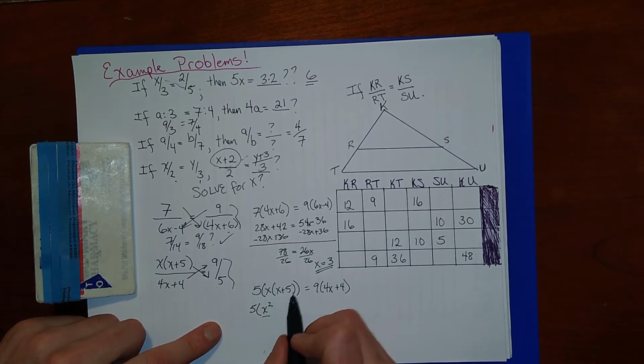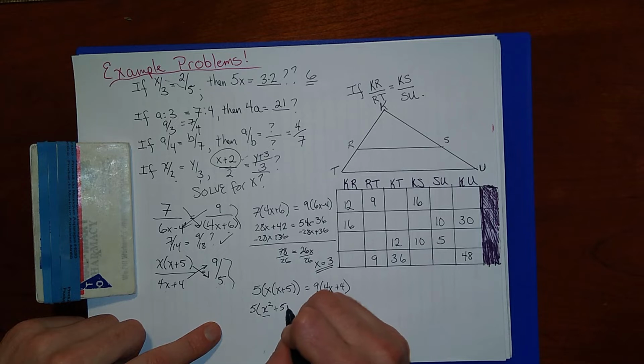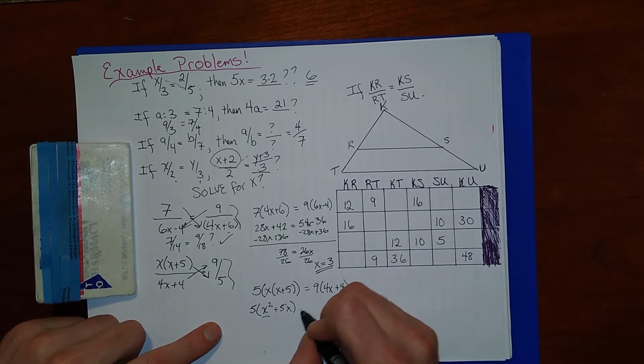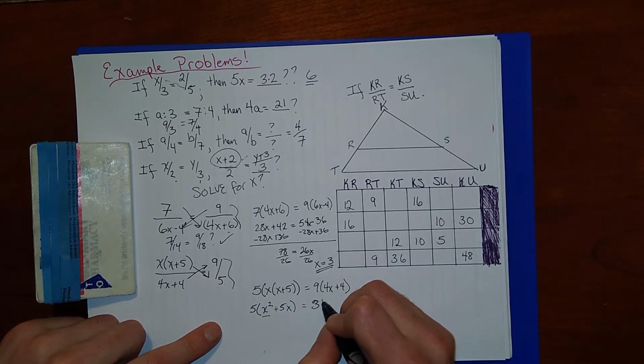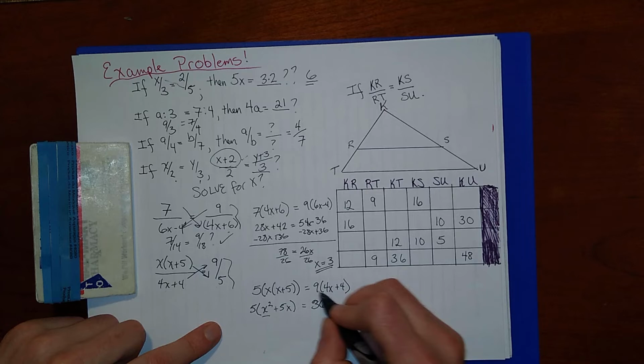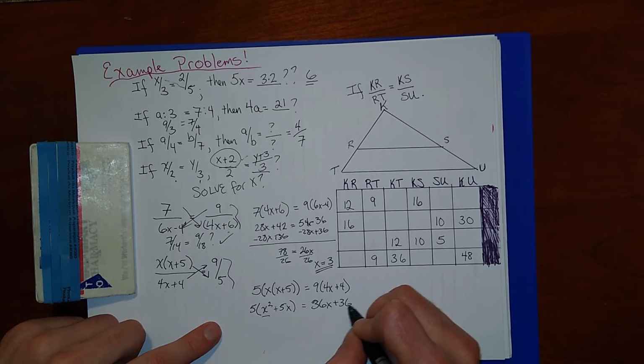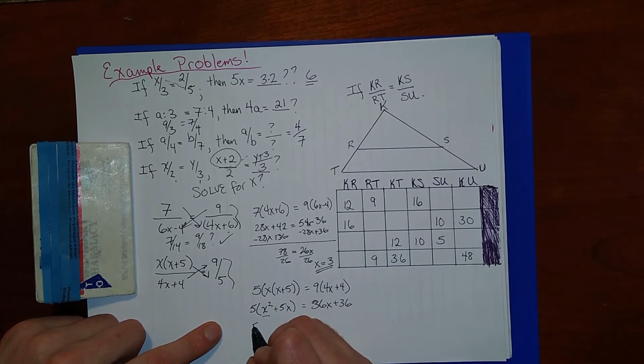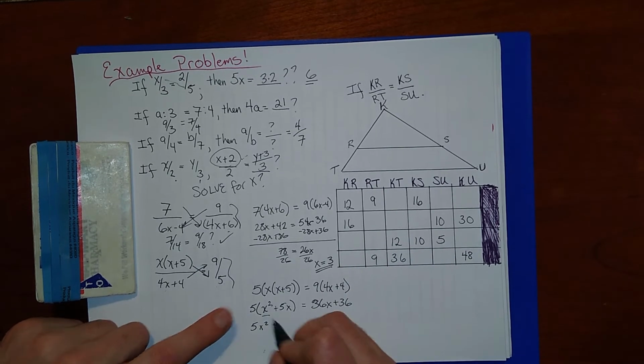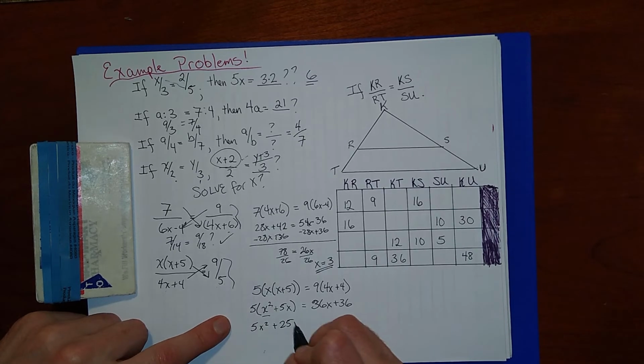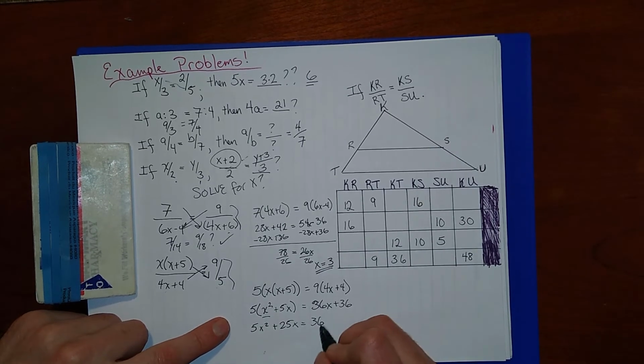x times x is x squared. x times 5 is 5x. And I multiply all of that by 5. Here, 9 times 4 is 36, and 9 times 4 is 36. So I have 5x squared plus 25x equals 36x plus 36.